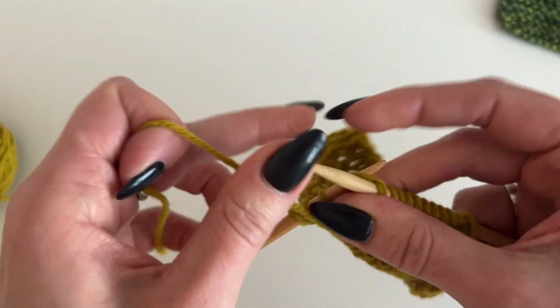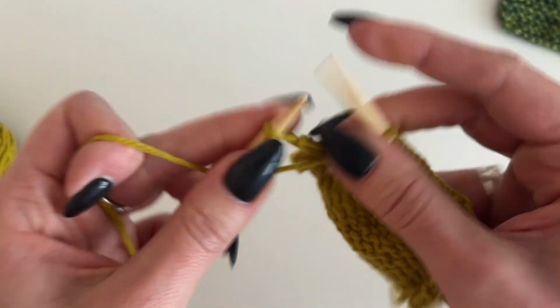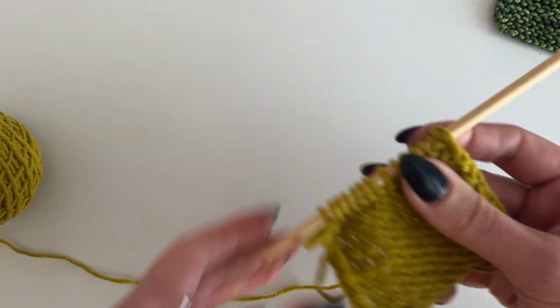All right, almost done. Here we go, three more stitches. Let's see here. I cannot purl as quickly as I knit. Okay, so I just finished.